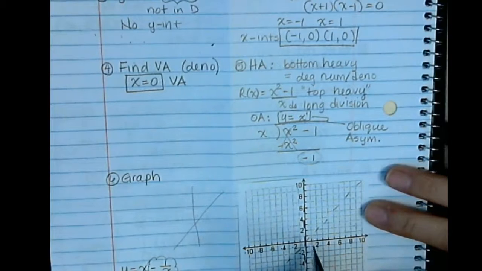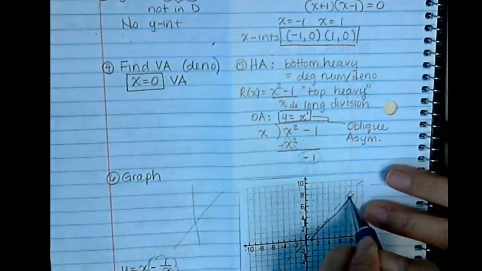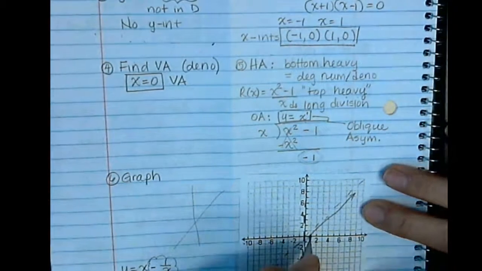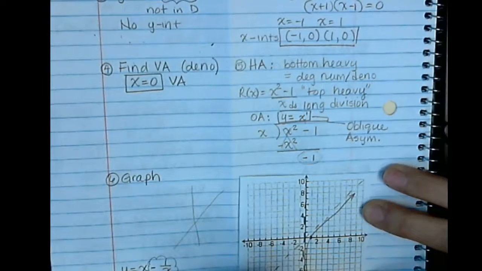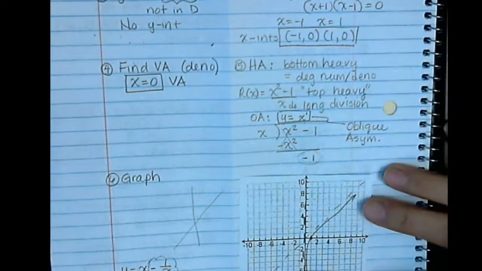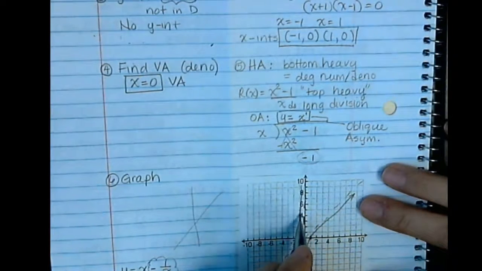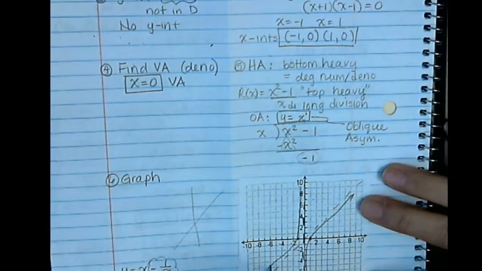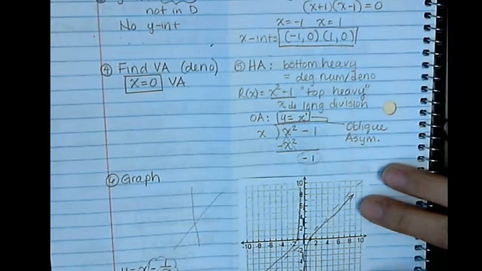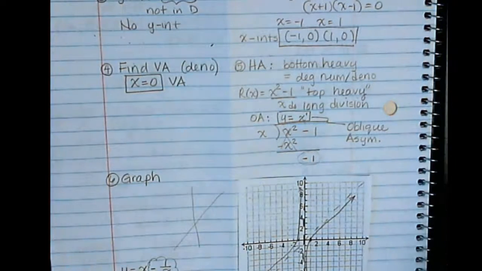We do have points. We have 1, 0. So on this side, it must go through 1, 0 and get close to our asymptotes, and then come this way and get close to our vertical asymptote. On the other side, I have a point at negative 1, 0. It has to get close to the vertical asymptote as well as close to the oblique asymptote. So I'm going to put those in green again to highlight our graph.